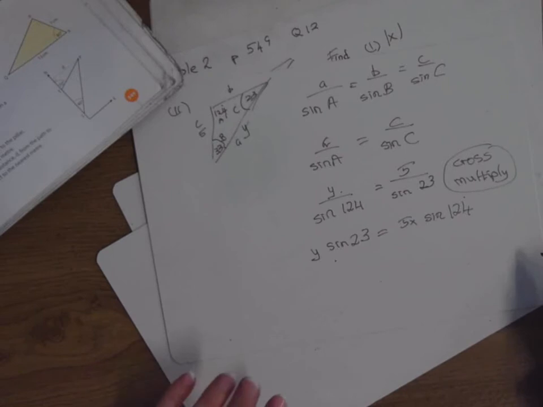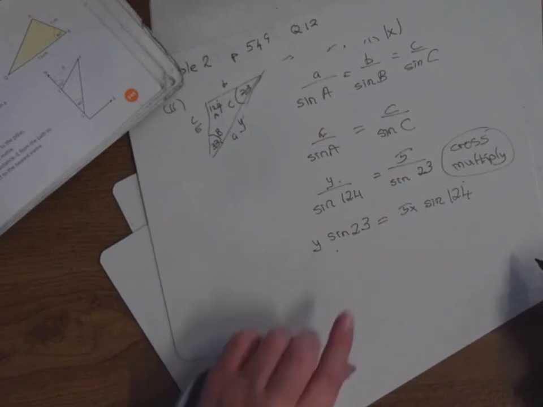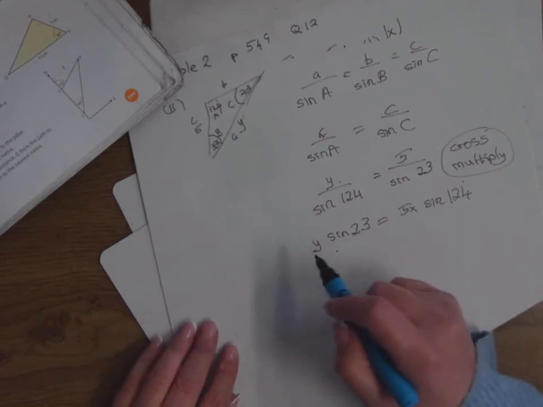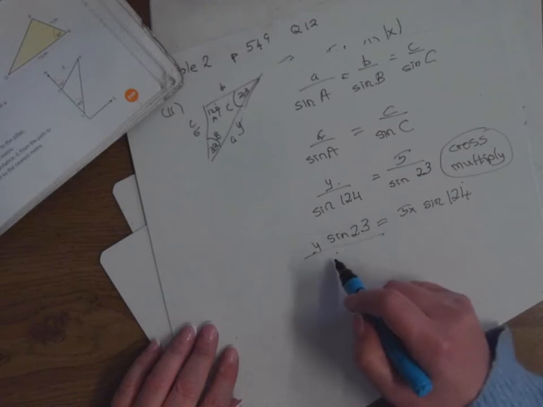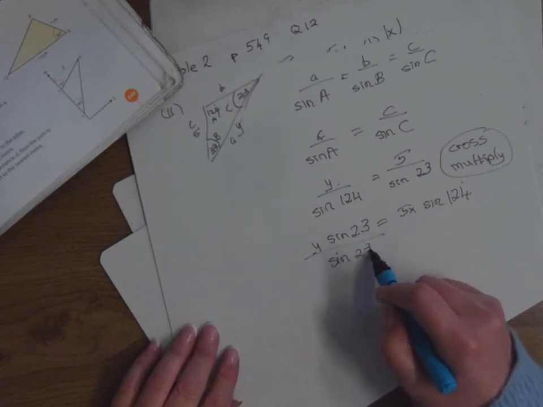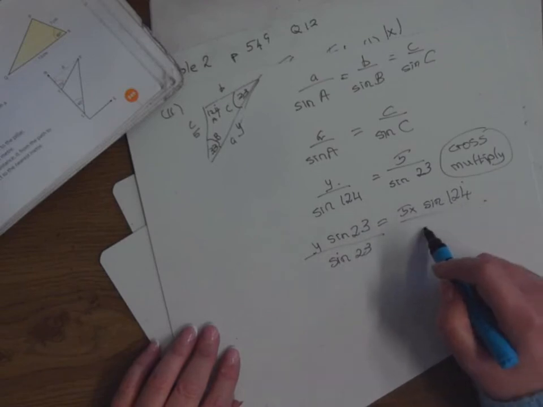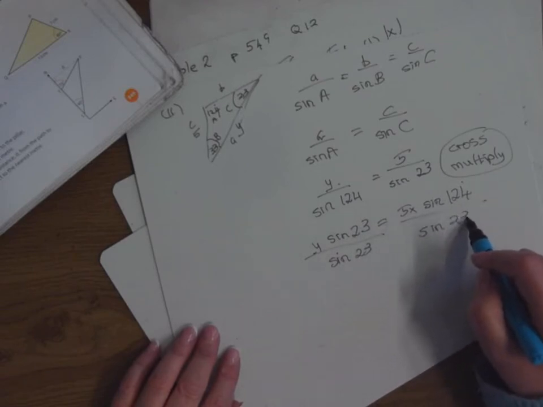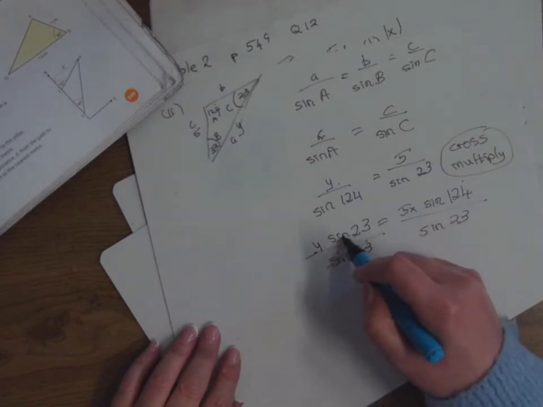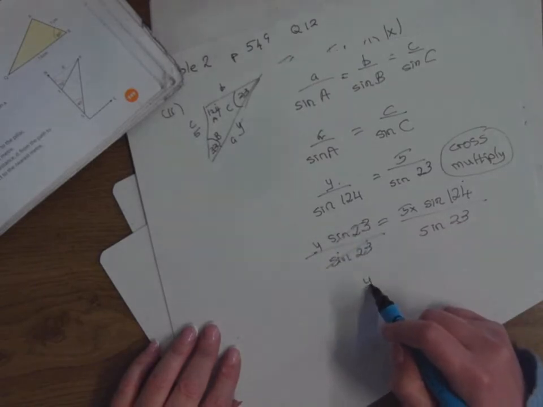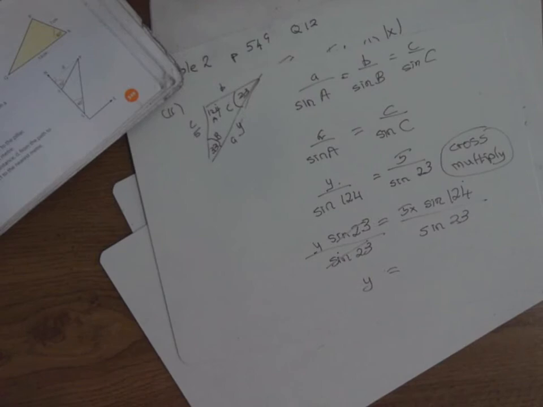Got it? Right, now I want y in its own, so it's stuck to sine 23, so that means I divide each side by sine 23. They cancel. I'm left with y in its own, and I put that exactly as I see it into the calculator. Somebody might do it for me and round it to 2 decimal places, please.